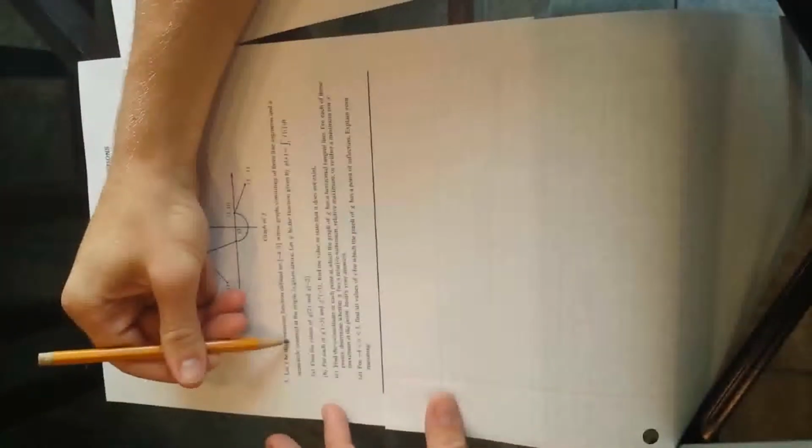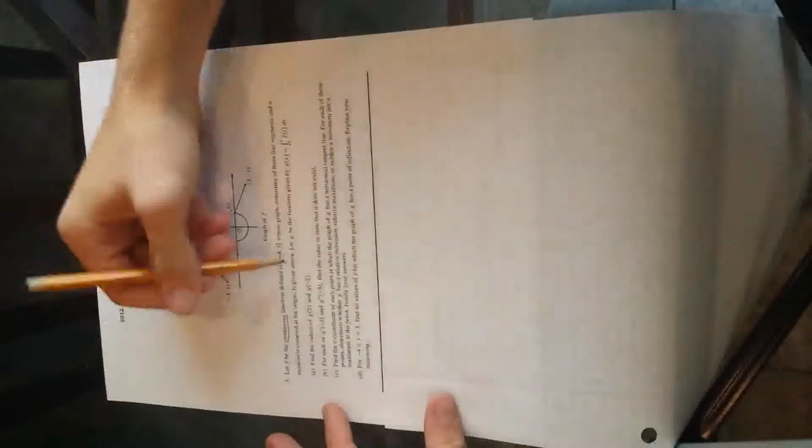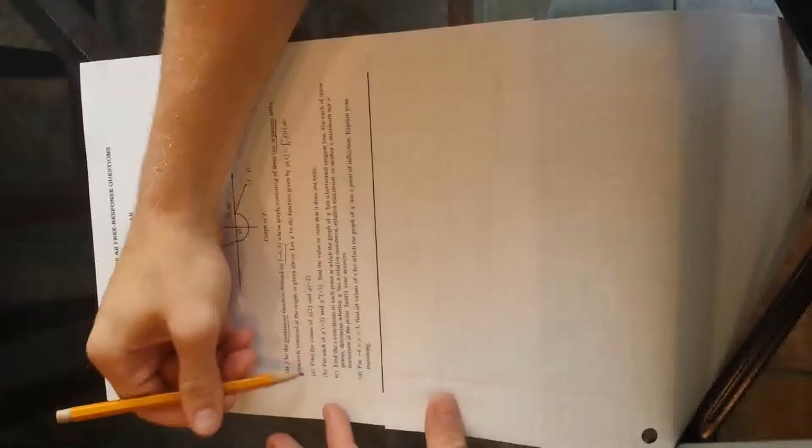We're going to start by underlining all the important information. Underline continuous, that's key, the interval, the line segments, semicircle, and g of x. These are all extremely important to this problem. Let's start on part A.